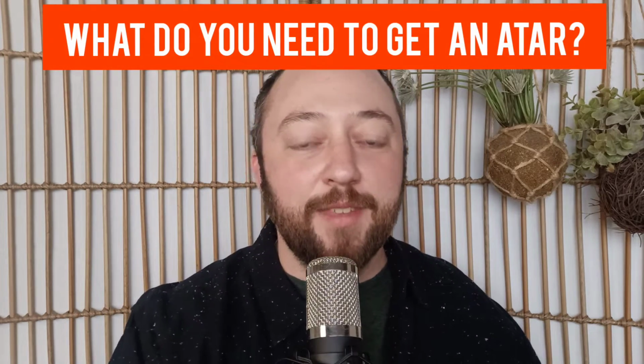Okay, so what do you need to do to get an ATAR? You need to be ATAR eligible in Year 11 and 12, and that means picking subjects that would allow you to get an ATAR. What you need is at least 4 general subjects. You might take more than that, but the minimum you need is at least 4. You also need to do at least one other subject.